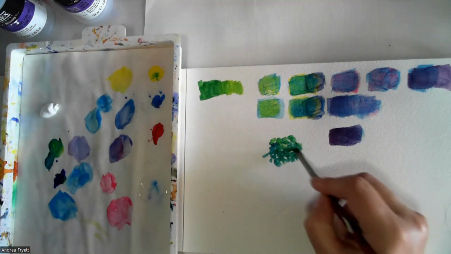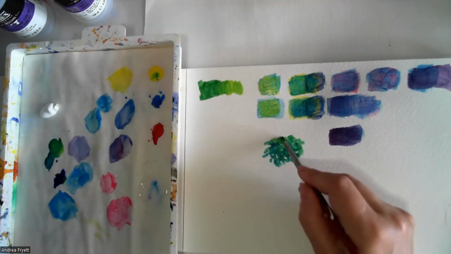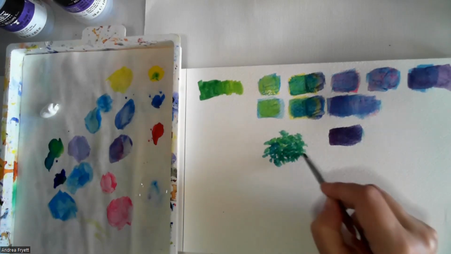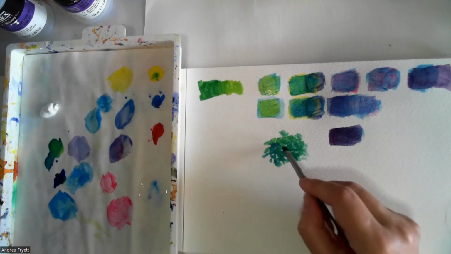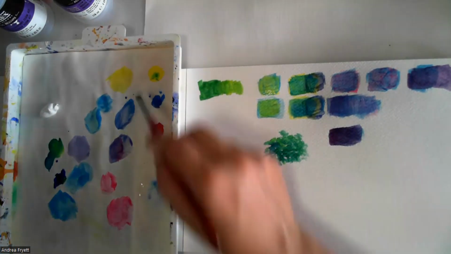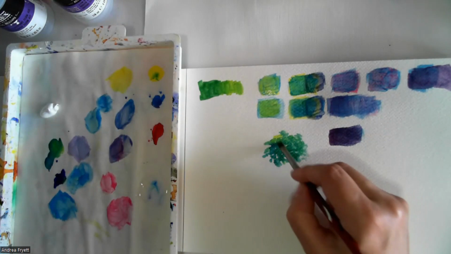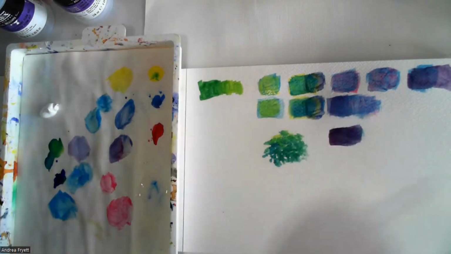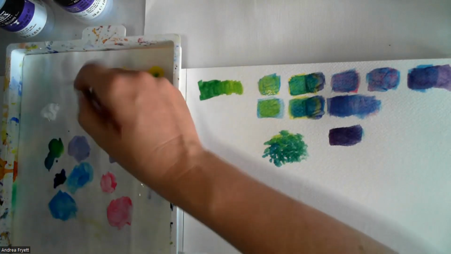So now what we've got here, because this is transparent pigment and it's on a white background, I have something that looks quite luminous, but let's say this is all still too dark and I want to keep it green, but bring up the value to look like there's even more highlights.